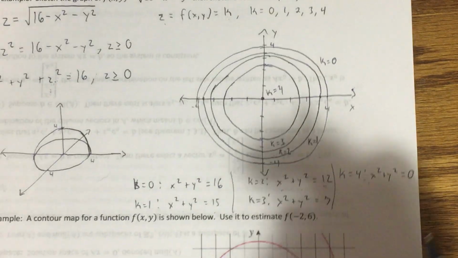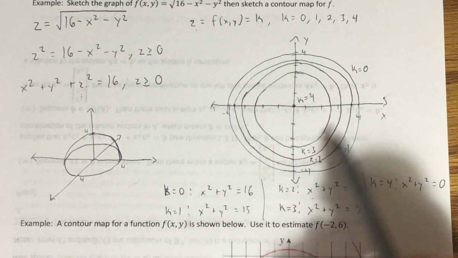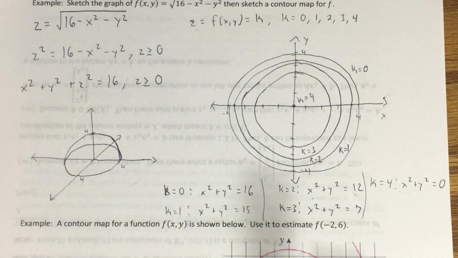Okay, so this thing, even though it's not terribly well drawn, is what we would call a contour map for the graph of this function right here.